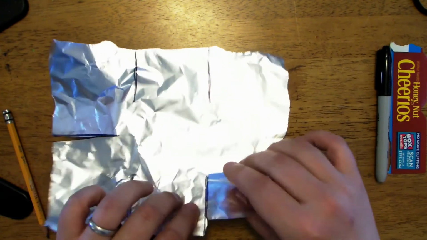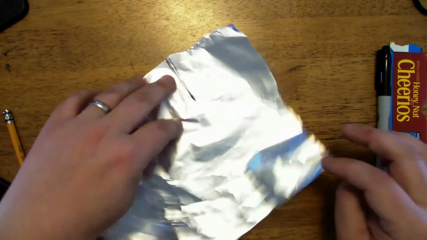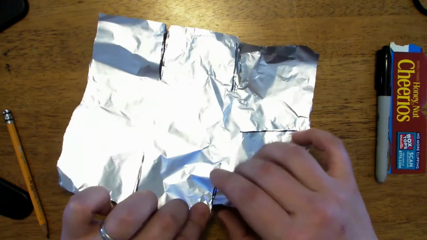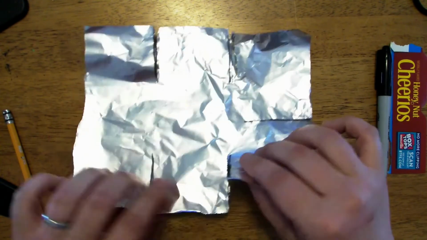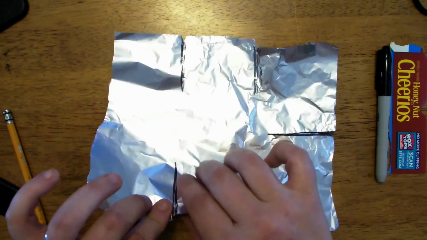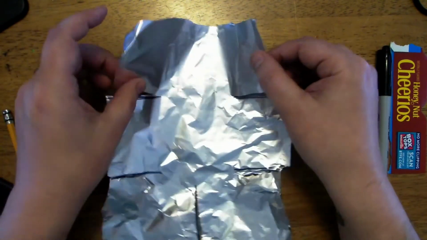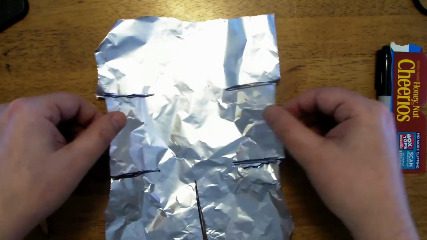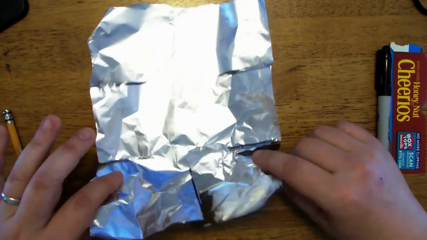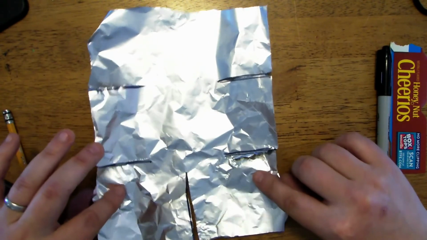So I'm going to rip that a little bit right here. And then on the other side, I'm going to do the same thing. I'm going to rip, and I'm going to rip. Now, if you've ripped those lines, you should have two little folding sections at the top, two folding sections in the middle, and two little diagonal squares down here at the bottom.